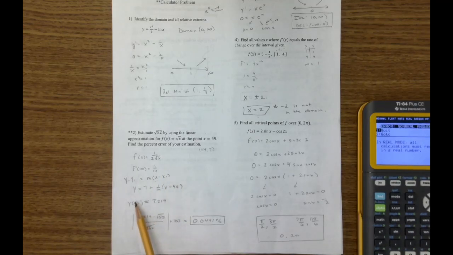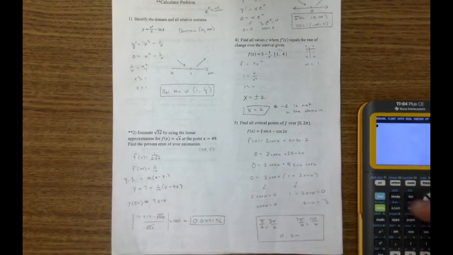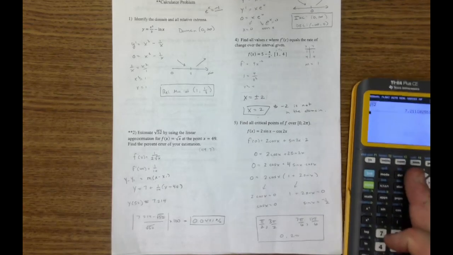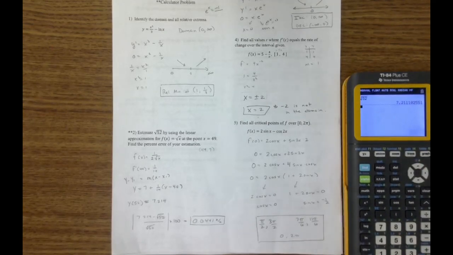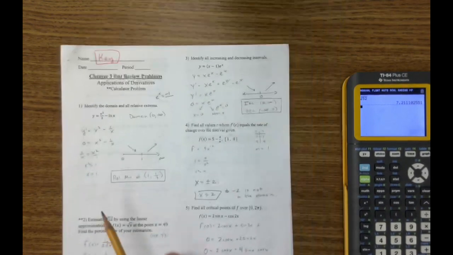And if I do this, I get an approximation. And if I use this, I know the approximation of the square root of 52. If I plug in 52 here, I get 7.214. Well, if I were to do the real square root of 52, I get about 7.21. So that's how I find the percent error on this. And again, this is extremely close. Using this tangent line in this particular problem got me an answer that was very close.